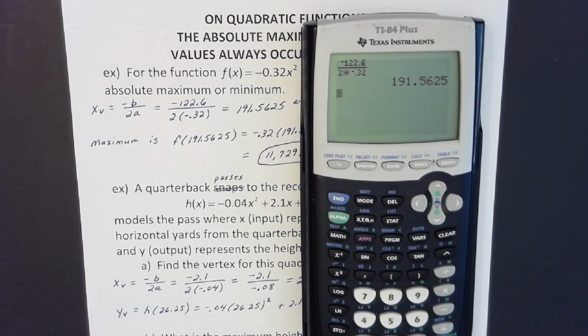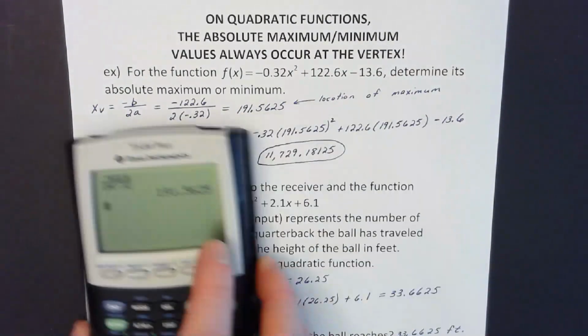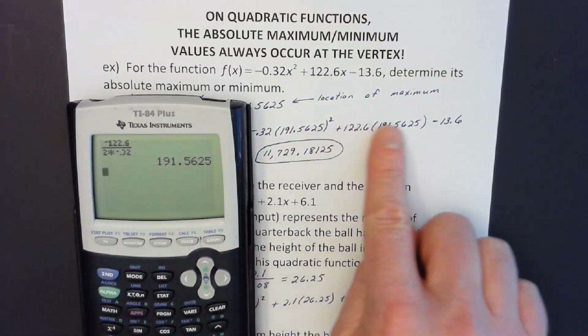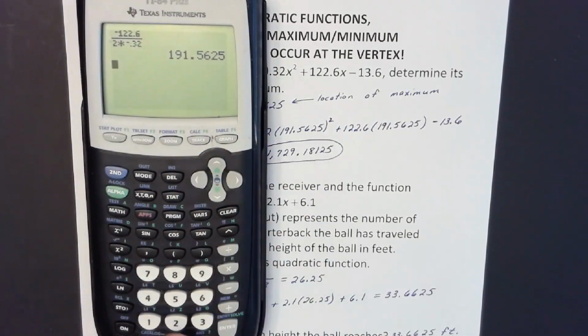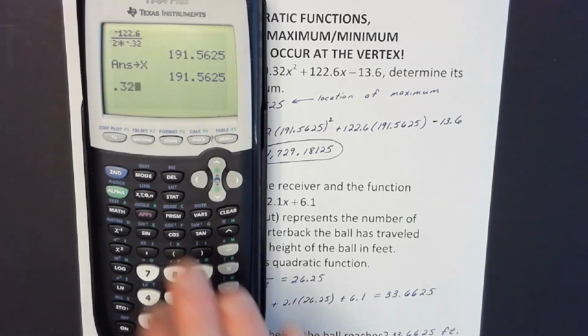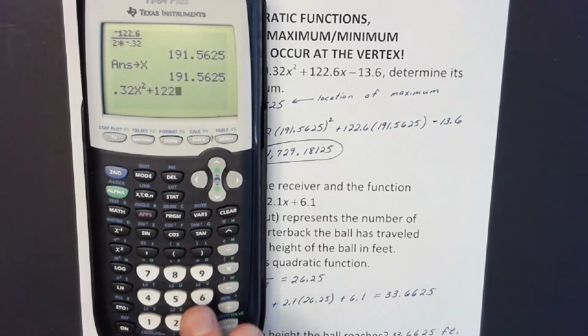So you see the 191.5625. Now I need to type that number into my equation. You can do it just like I have written here, which is perfectly fine. Or the way I would prefer you to do this is to take that answer you just got and store it in for x. Now my calculator is going to think x is 191.5625. So now I can just type in the equation 0.32 x to the second, and then plus 122.6 x minus 13.6.